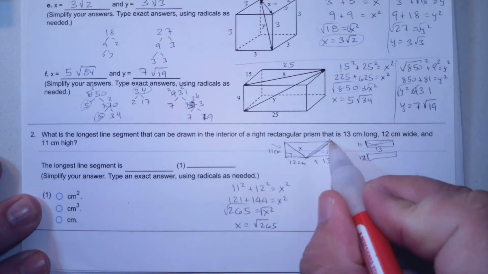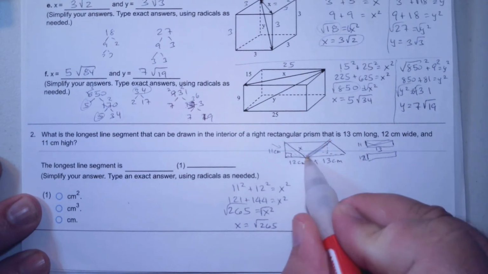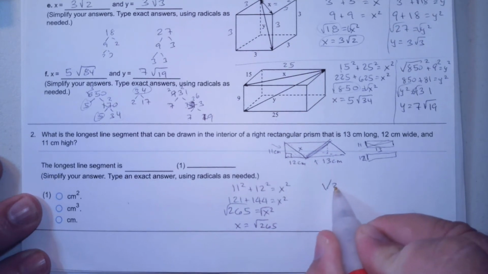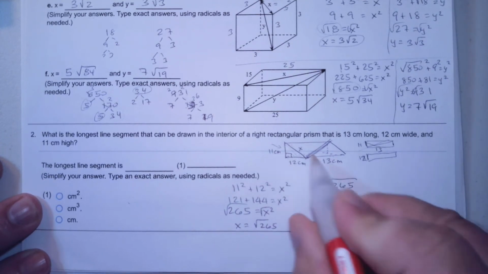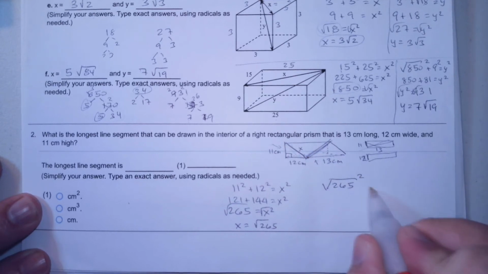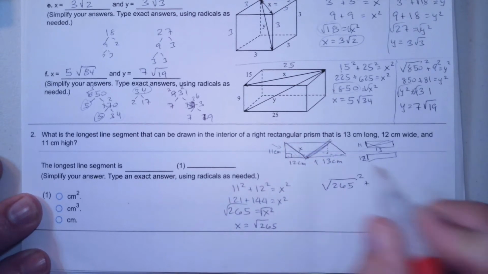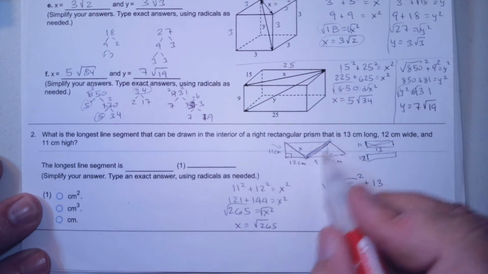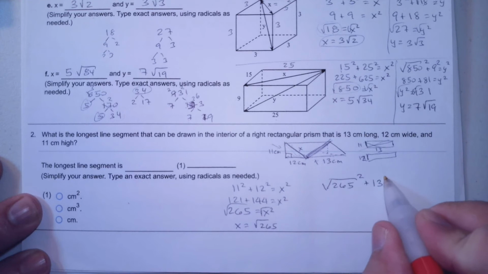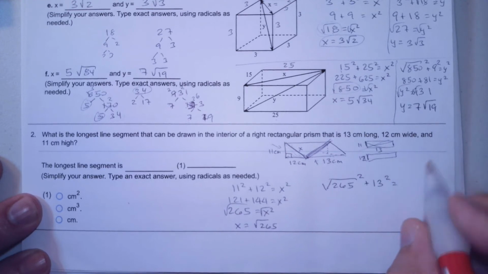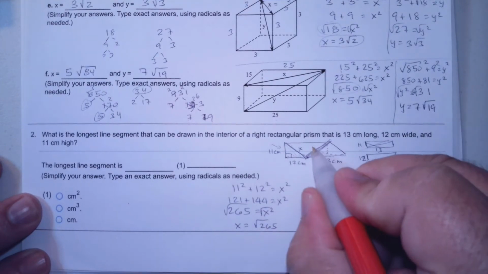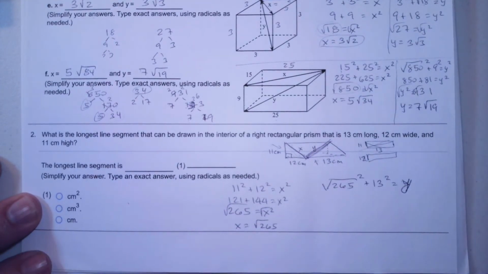Let's find this. It's 13 by that, so we have square root of 265, that's this side, squared, plus 13 squared. Ooh, no, that's the hypotenuse. Yeah, that's what I'm looking for. Equals the hypotenuse, or let's call that y squared.